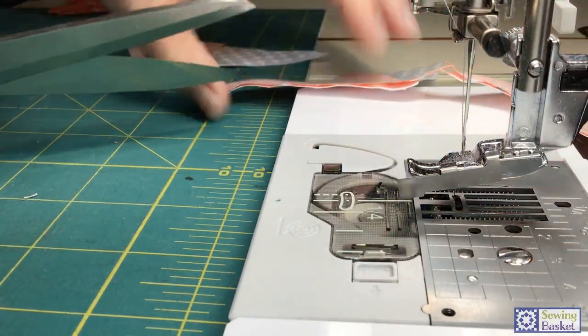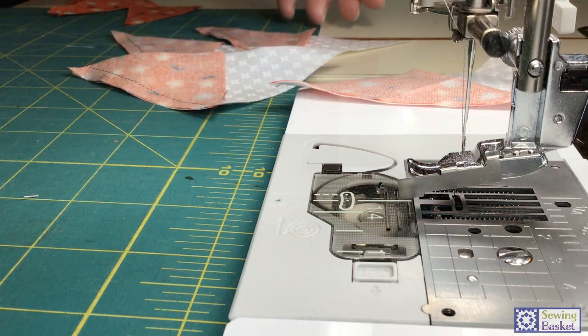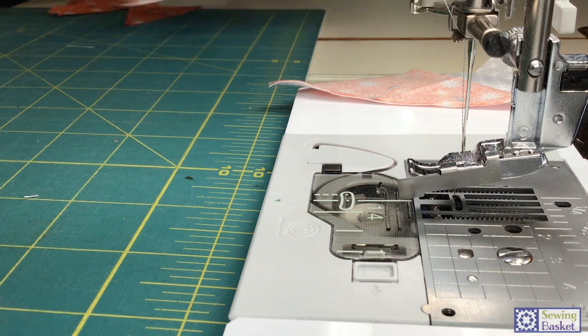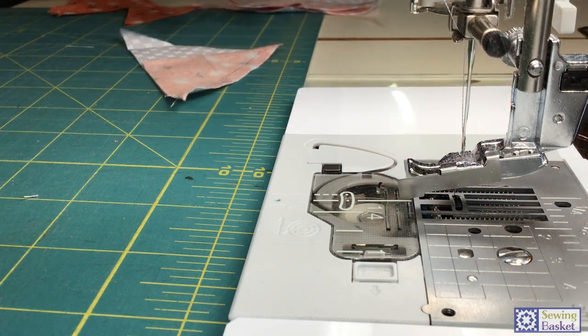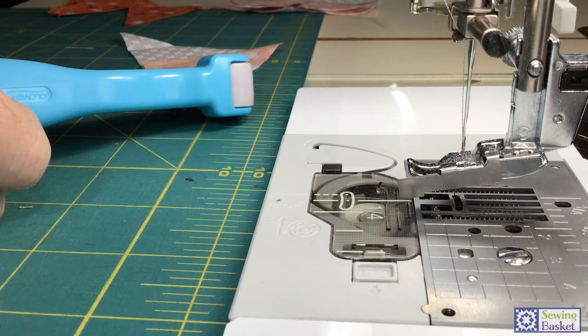We do need to iron these before we can add the other triangle. You can go over to your ironing board, obviously. We also have this little tool. It's called the roll and press.